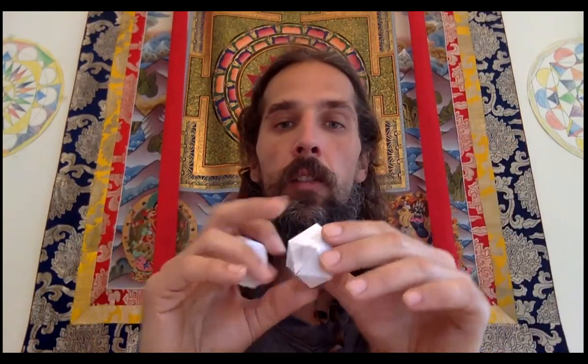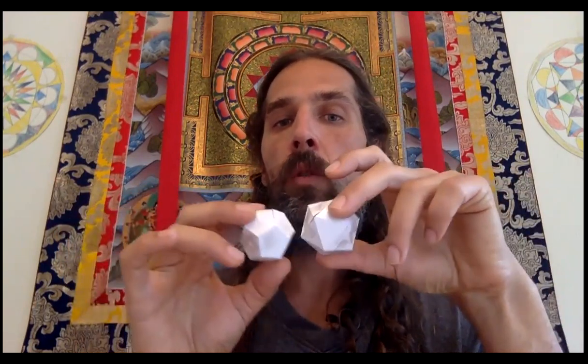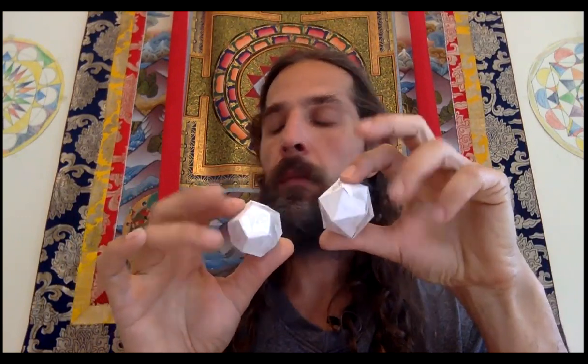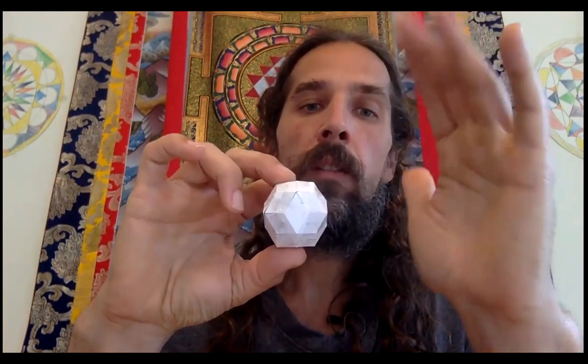The icosahedron and the dodecahedron, the 20 faces and 12 faces. This one has the large pentagonal face. This one, of course, has the smaller pentagonal faces. These two are the duals. When these two join together, they create the compound that is this little rhombic triacontahedron, which has that 1 to 0.618 ratio, the 30 rhombic faces.